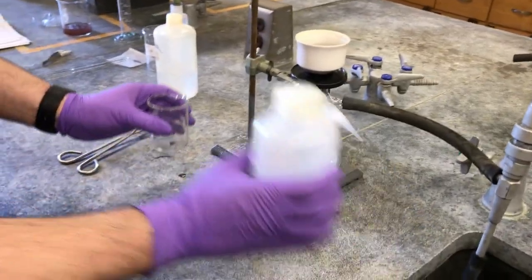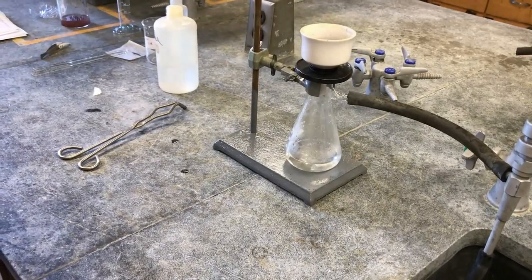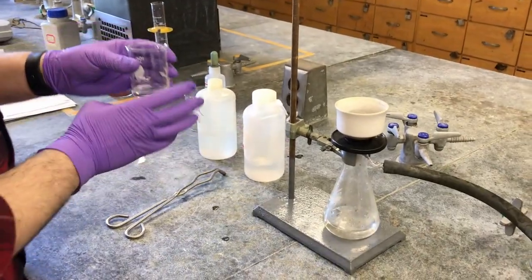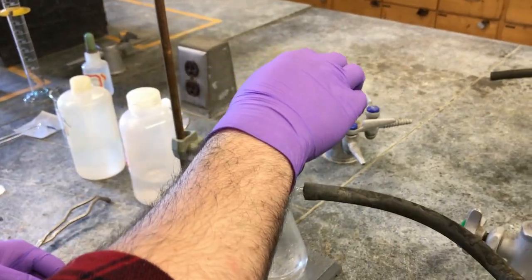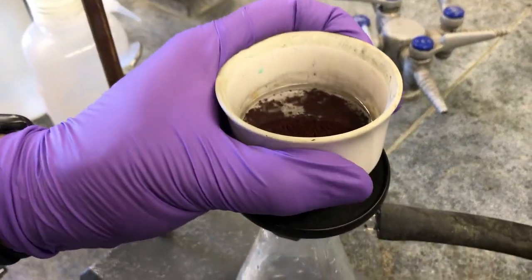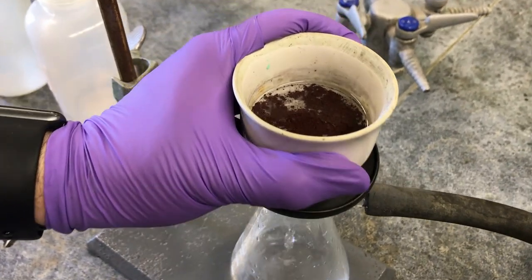And one more time. Notice how I'm doing it around the edges so that some of the copper doesn't go underneath the filter paper.